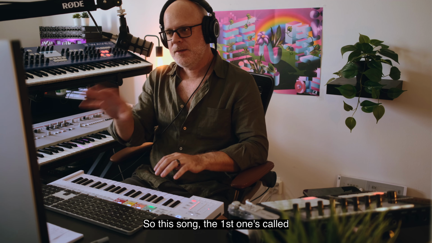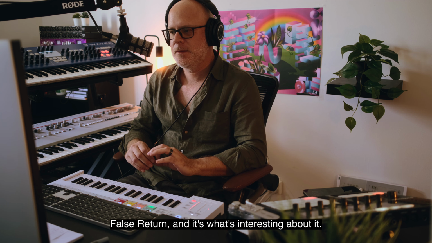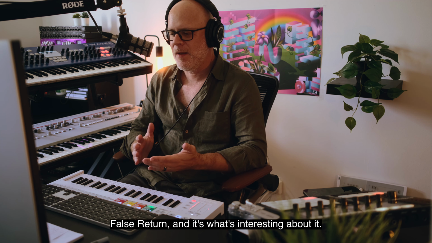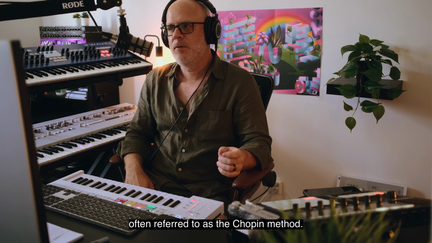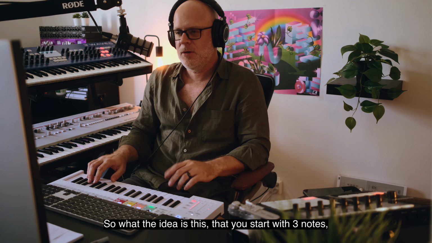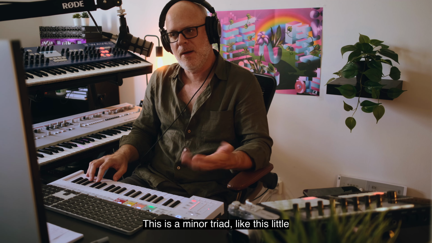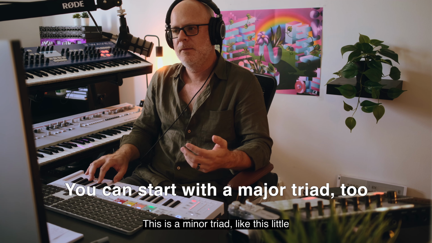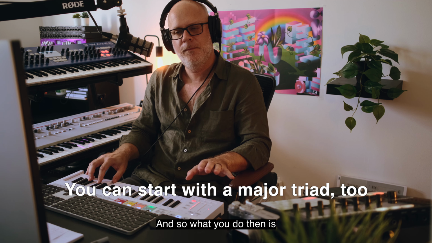So the first song is called False Return. What's interesting about it, I created the chord progression using this idea that's often referred to as the Chopin method. The idea is that you start with 3 notes, very simple notes. For those of you that care, this is a minor triad, like this little sound, 3 notes.